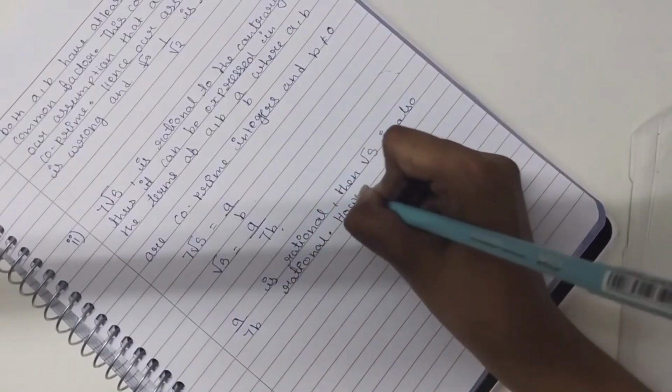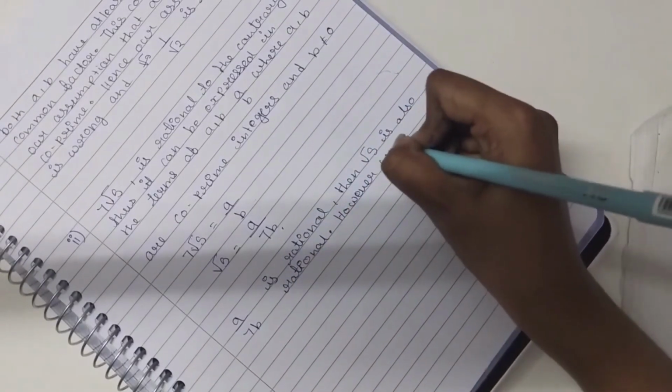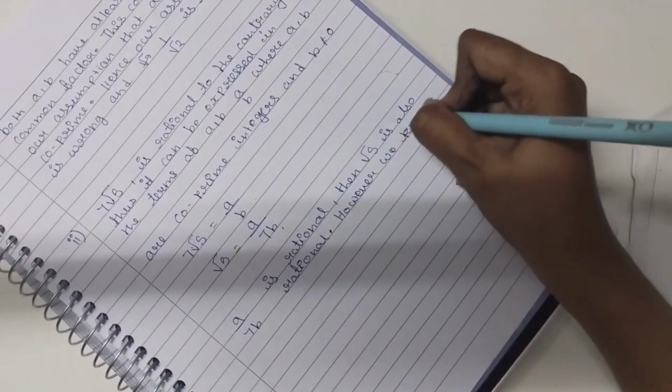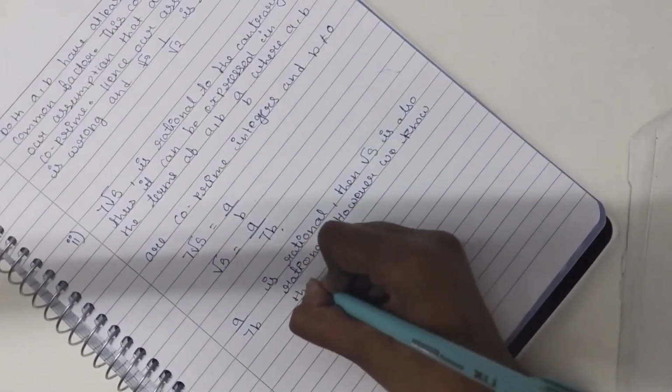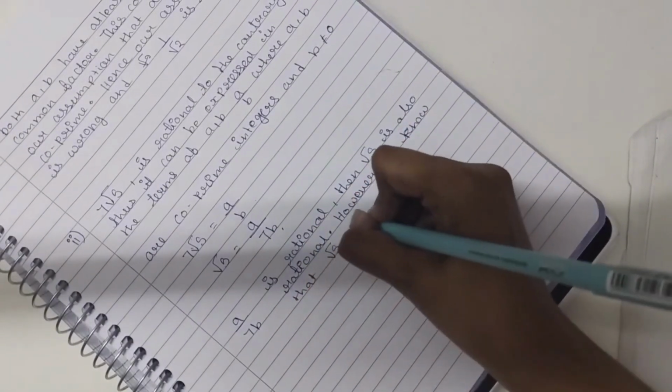However, we know that root 5 is irrational.